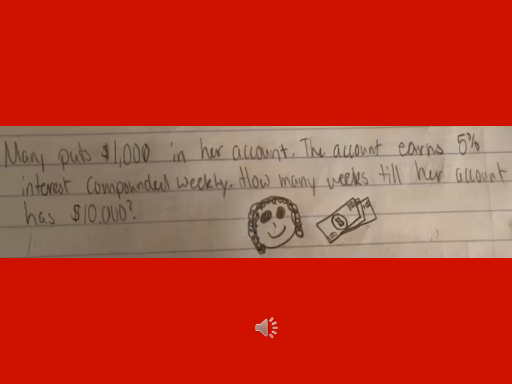And here's our last example. It says Mary puts $1,000 in her account. The account earns 5% interest compounded weekly. How many weeks until her account has $10,000? So you can see these are all kind of alike. You start with a small amount of money. We want to know when you're going to have a big amount of money. And here it's just working out a little bit different.